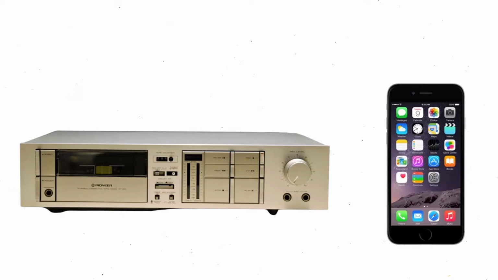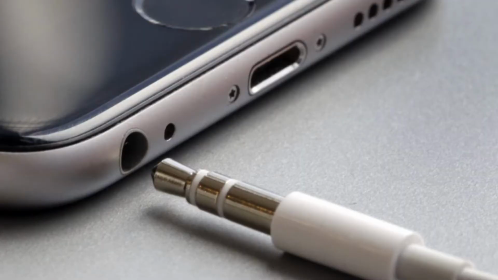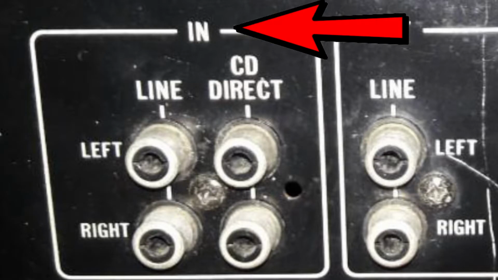Really, the first thing you have to understand is that the music is coming out of one device and going in to another device. For example, a tape recorder. So for example, your music is going to be coming out of your smartphone, cell phone, tablet, whatever it may be, and going in to a tape recorder.